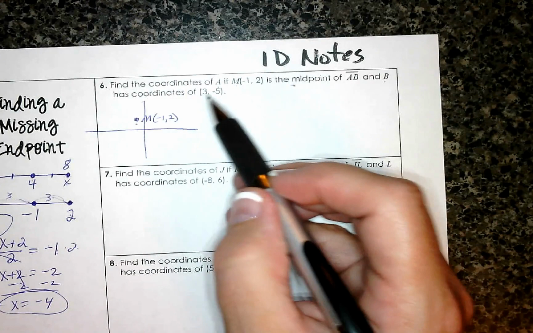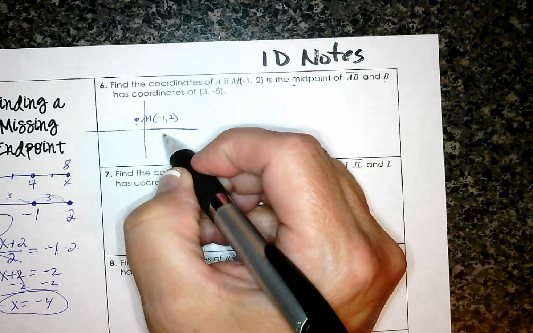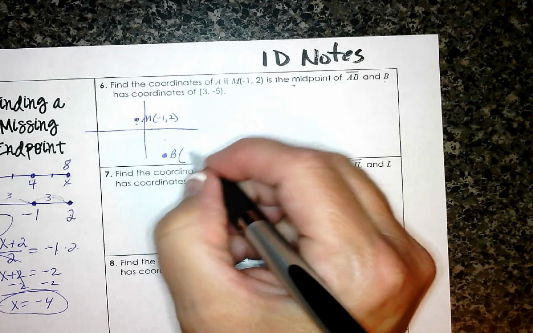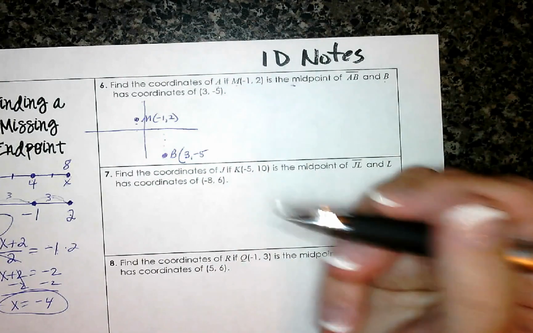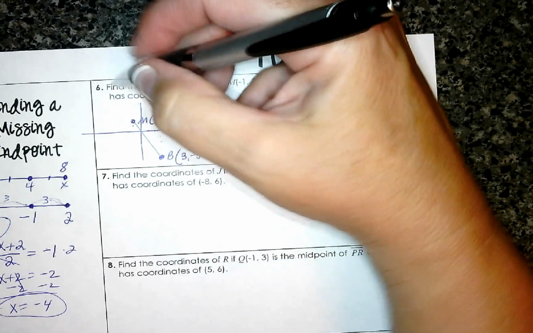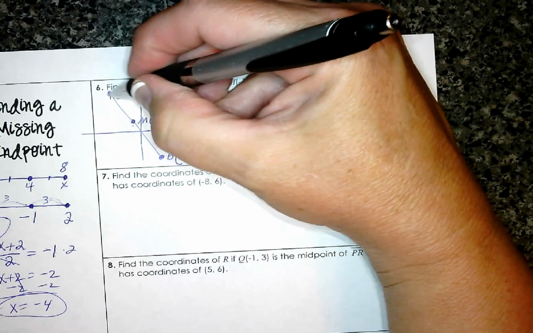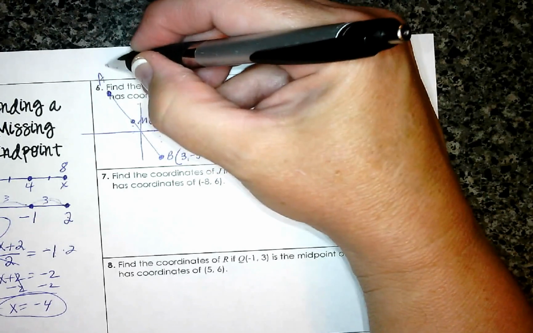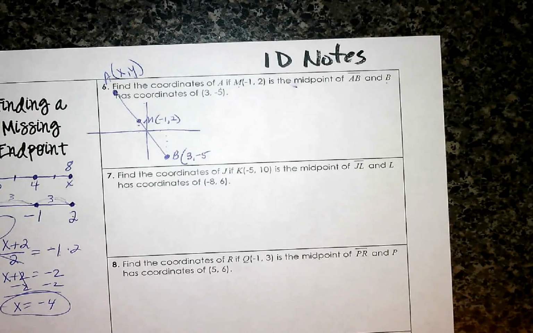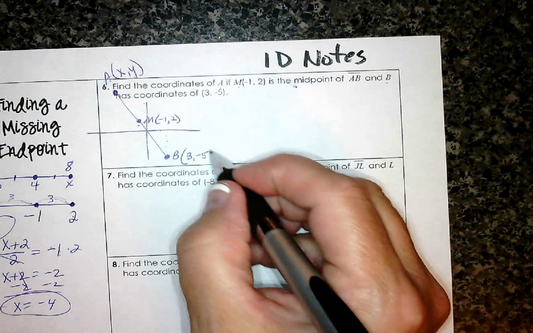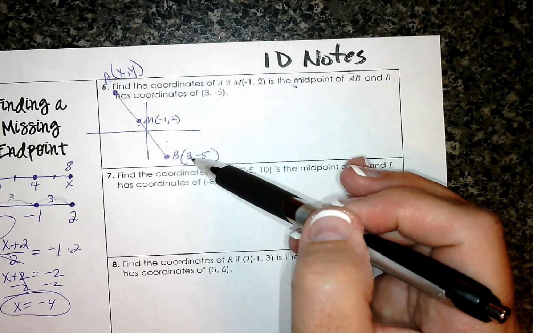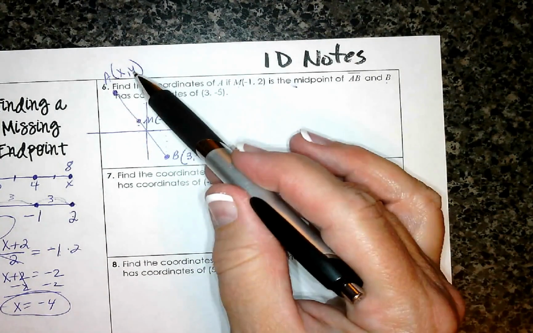B has the coordinates of 3, -5. There's B, and that's going to be 3, -5. So can you kind of guess where A is going to be? So segment AB, so A has to be out here somewhere. We don't know what A is, so let's label that X and Y. Okay, so if you think about what we did on a number line, we have to do it twice on a graph. We do it once for the X value, and we do it once for the Y value.